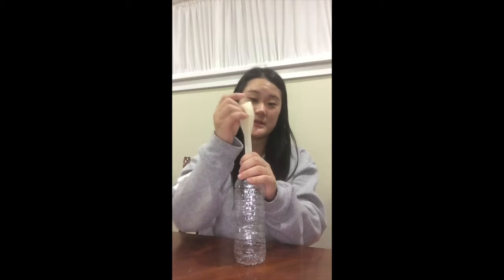Then the instructions would be: first, you're gonna wrap the bottle and pour in the vinegar, and then before you do the experiment, you're gonna have a balloon right here, and you're gonna put in the baking soda in here, and then connect that to the water bottle with vinegar. You're gonna put it like this. So this is how it's gonna look.